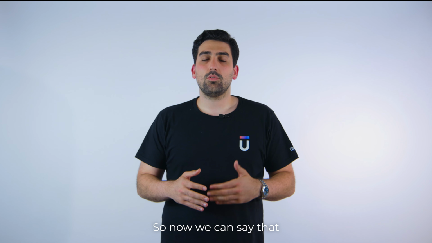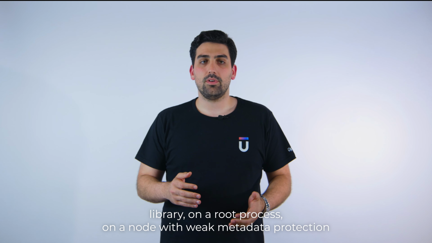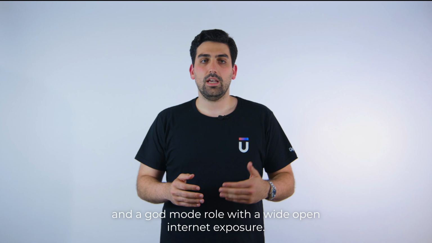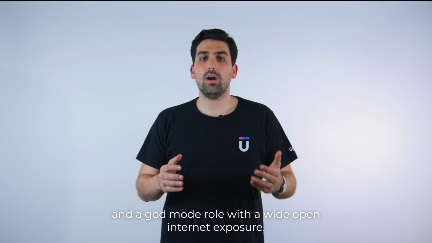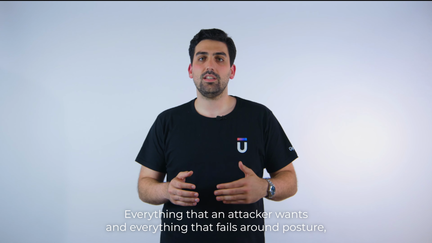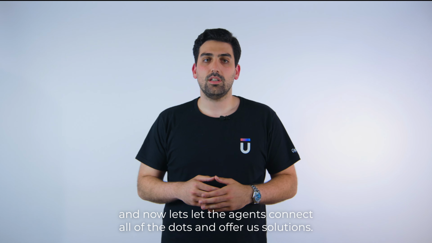So now we can say that in one sentence: an open unauthenticated endpoint on a vulnerable library, on a root process, on a node with weak metadata protection, and a God mode role with wide open internet exposure. Everything that an attacker wants and everything that fails in our posture. And now, let the agents connect all of the dots and offer us solutions.